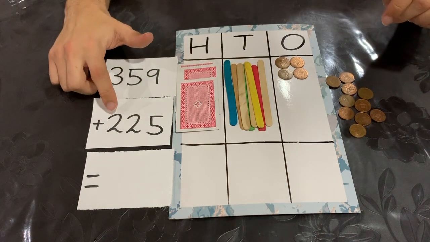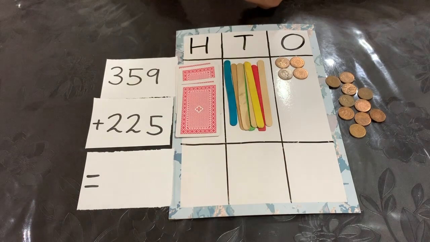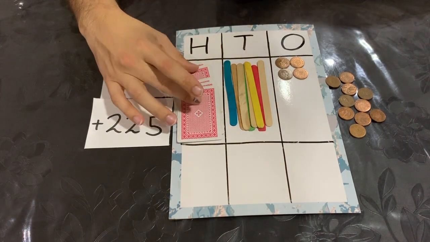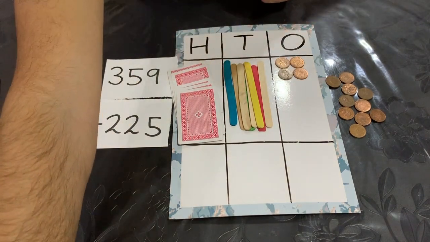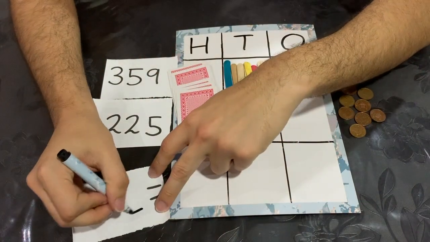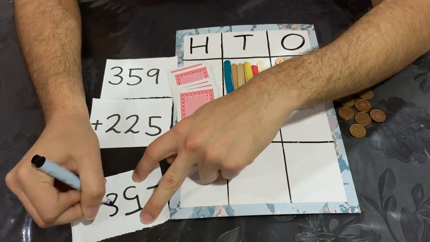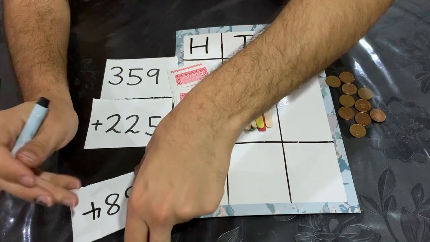Now I need to add on my 200. So I've already got 3, 4, 500, which means my answer is 584. So my 5 is in my hundreds column, my 8 is in my tens column, and my 4 is in my ones column.